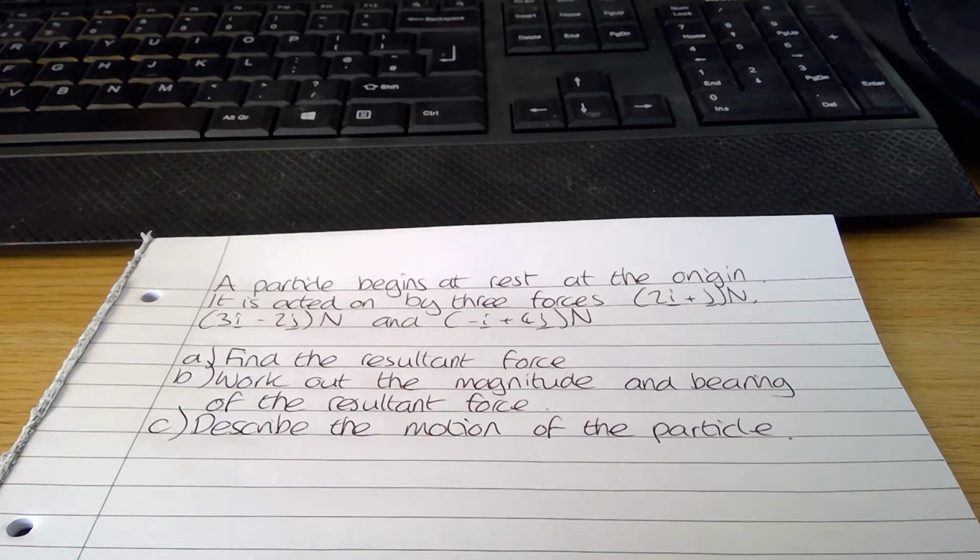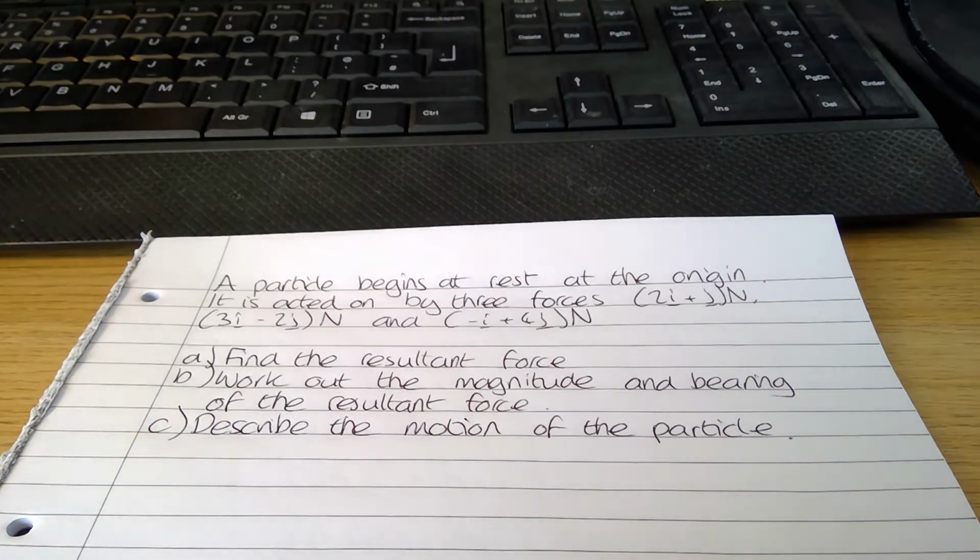Okay, so another example to do with forces vectors. The particle begins at rest at the origin, it is acted on by three forces: 2i + j newtons, 3i - 2j newtons, and -i + 4j newtons. I'm going to find the resultant force. I'm then going to work out the magnitude and bearing of the resultant force, and then we're going to describe the motion of the particle.